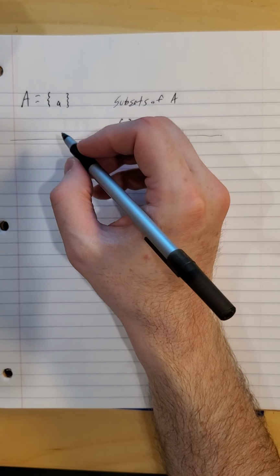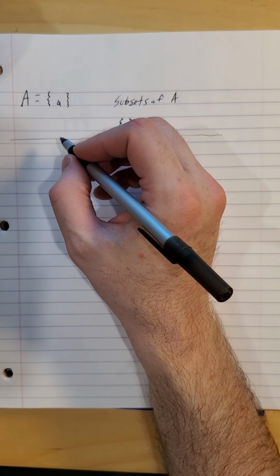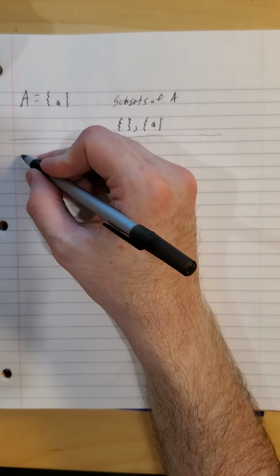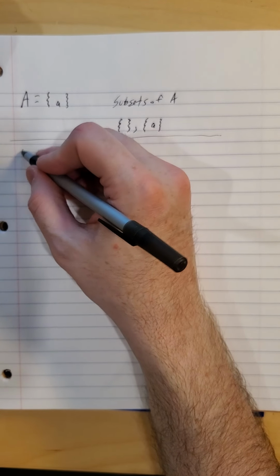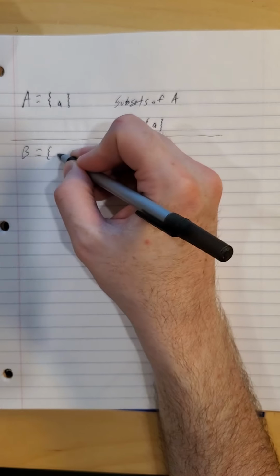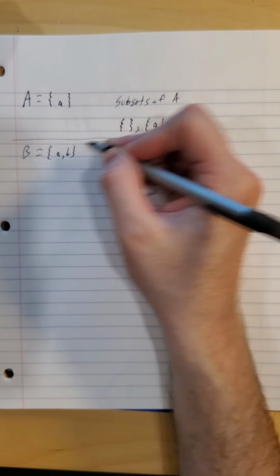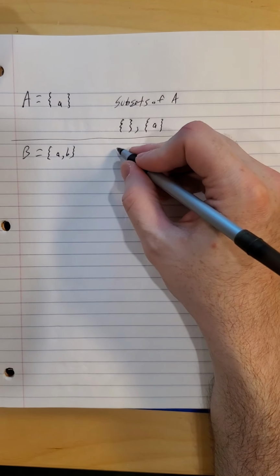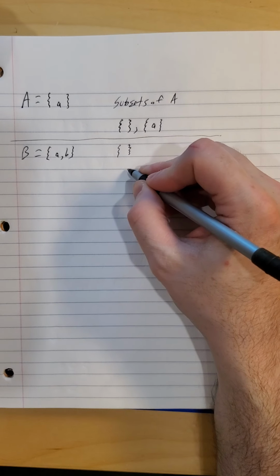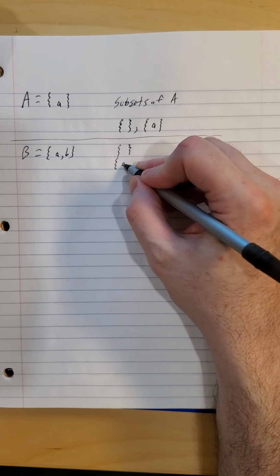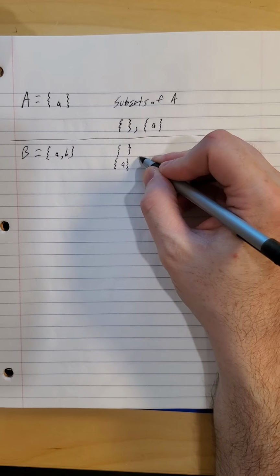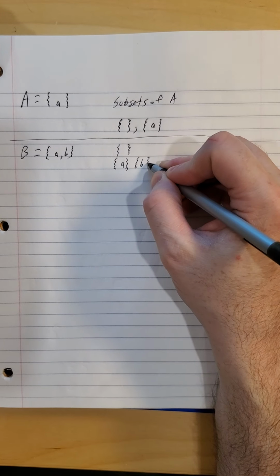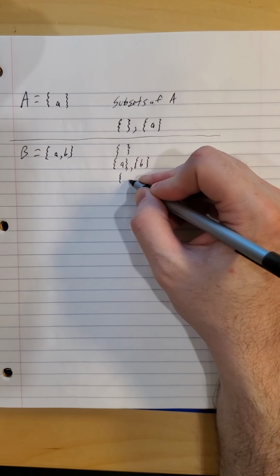But let's look at bigger possibilities. So set B will contain elements a and b. We could have the empty set, we could have one element at a time, or we could have the whole thing.